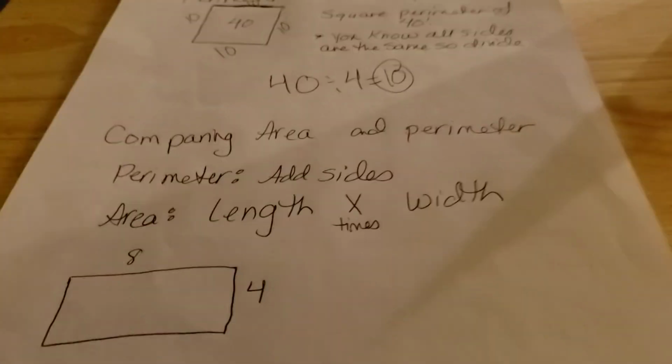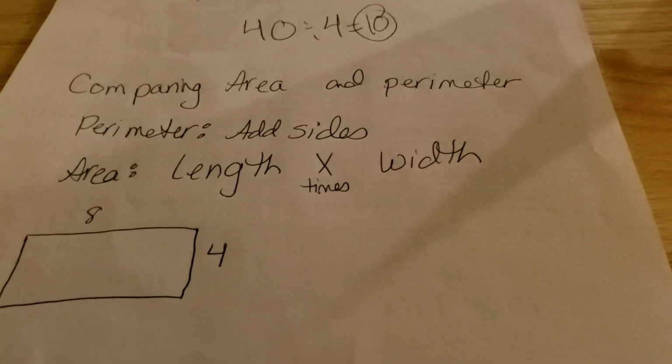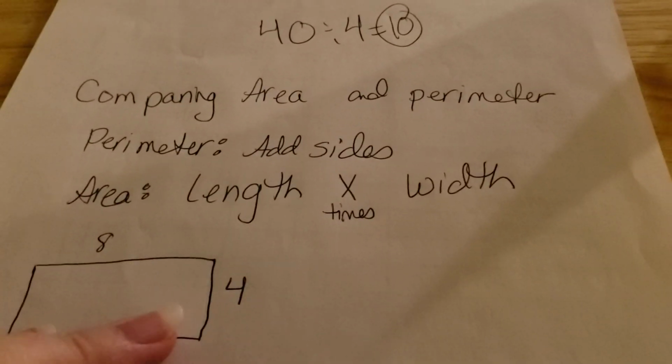The last thing in perimeter is there are sometimes where they're going to be asked to compare area and perimeter.